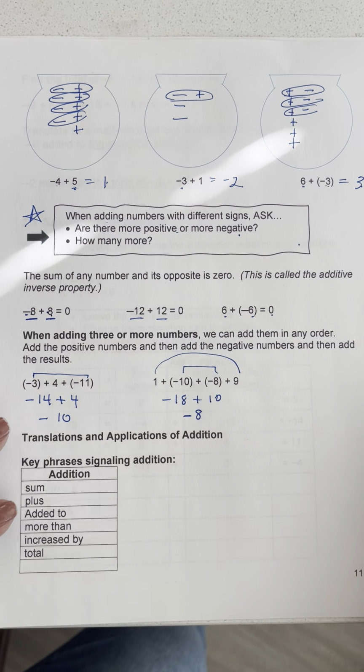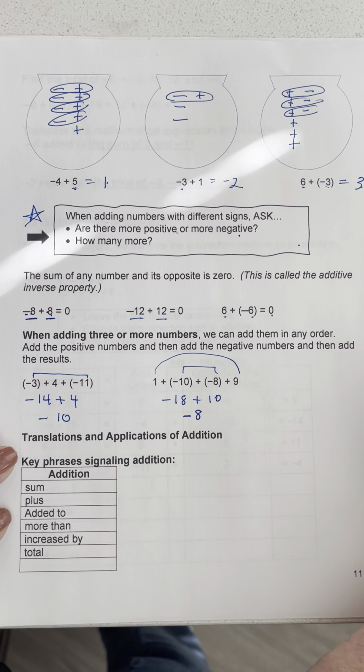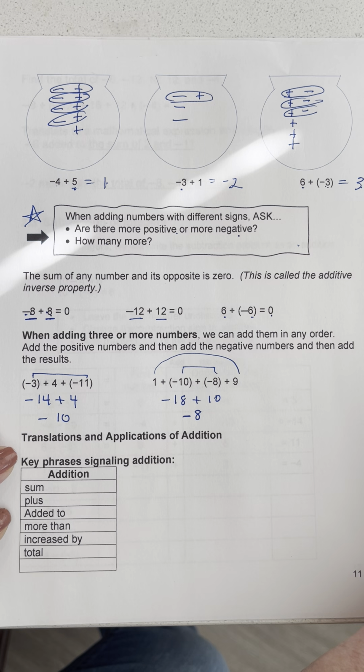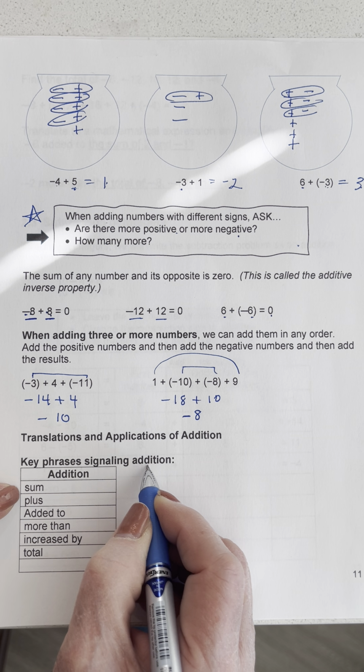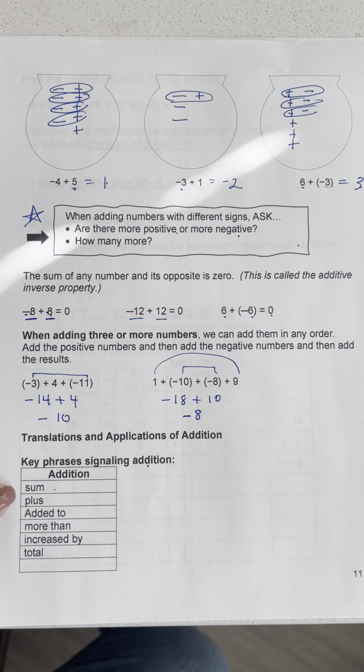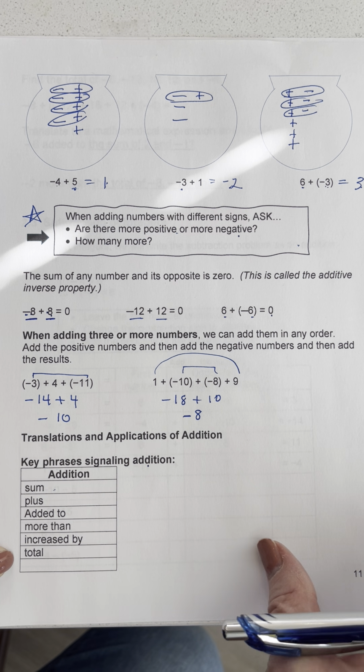Okay, so we're going to do some translations. We're going to go from numbers to kind of algebra sort of things. These are the key phrases that signal addition. The sum, that's the answer that you get when you add. It's called the sum. Plus, added to, more than, increased by. The total is also another name for the sum.